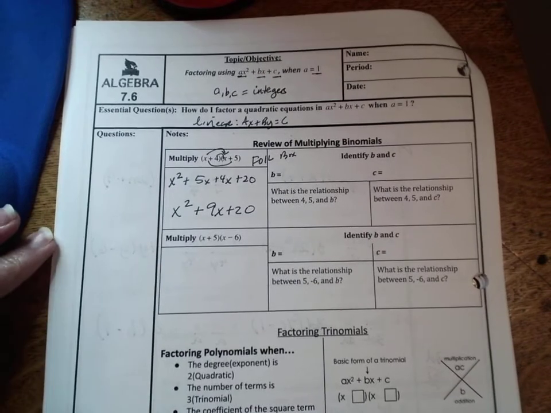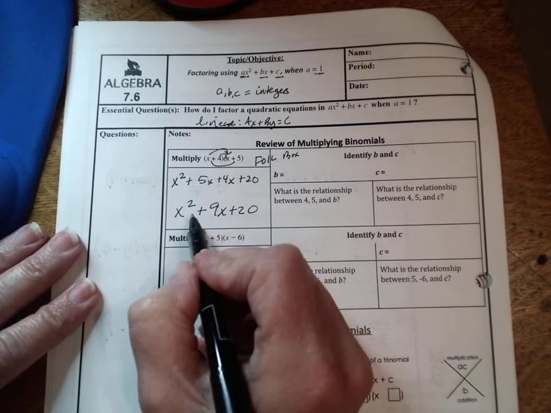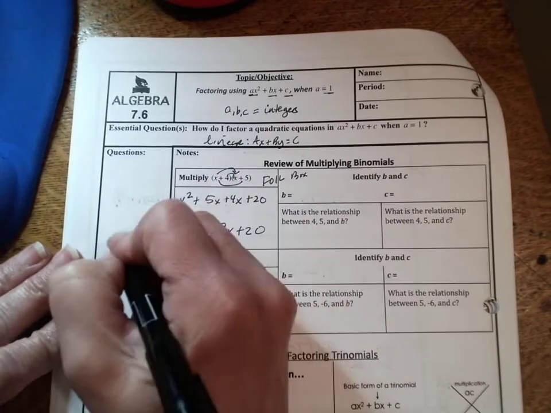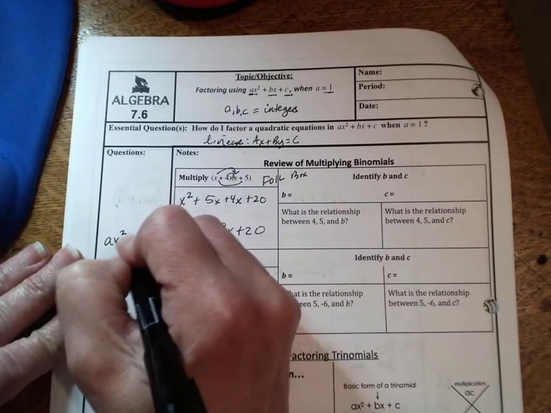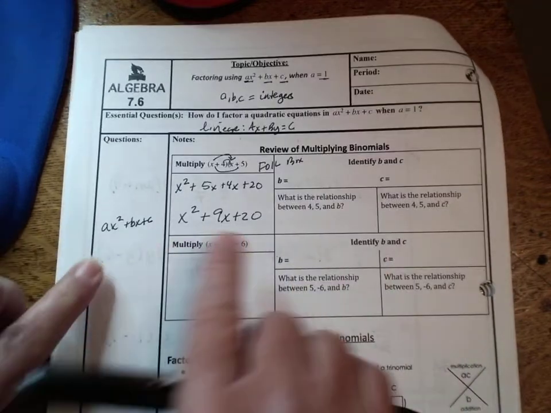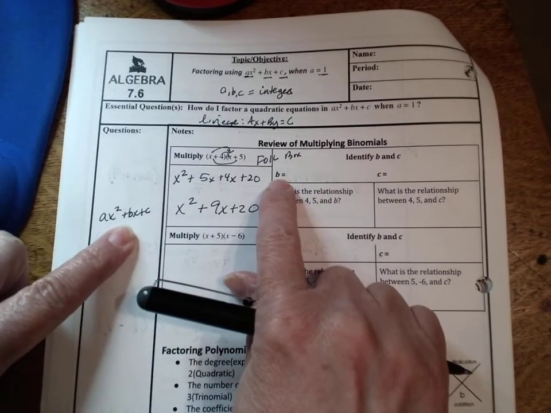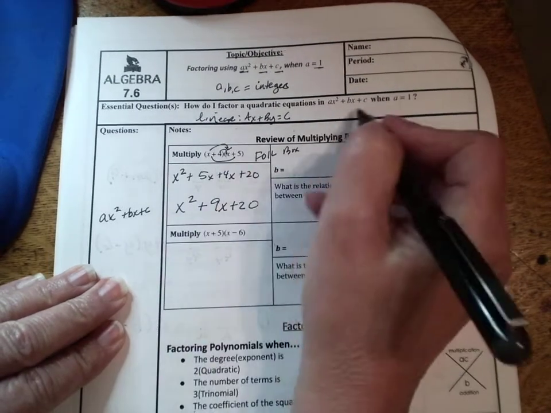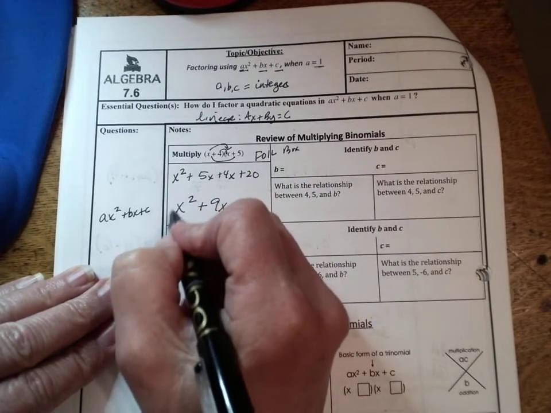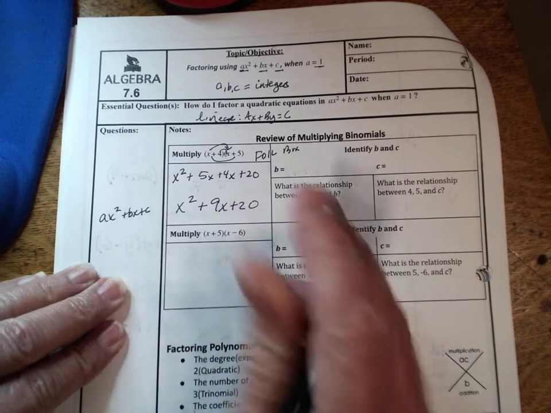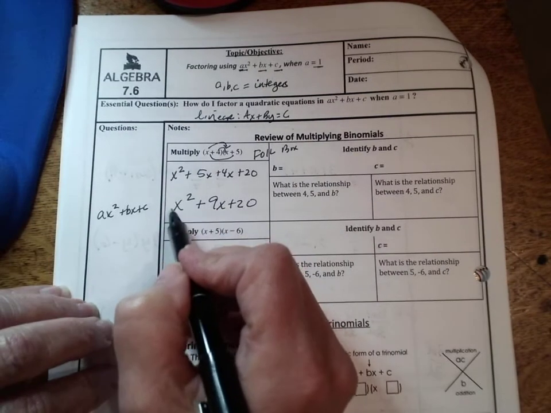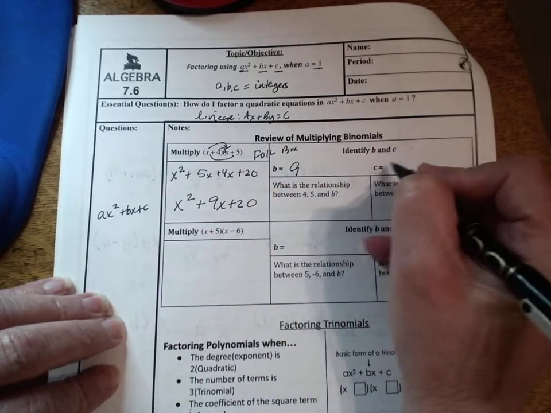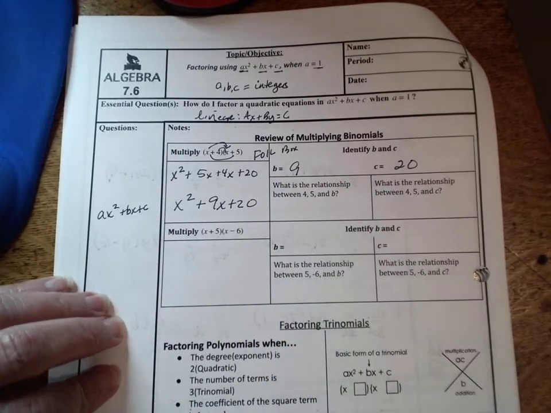Now we're going to identify, here's our form, ax squared plus bx plus c. We identify the b value and the c value. Here the a value is 1, and these are all going to have an a value of 1. This method really works well when the a is only 1. So our b is 9 here, and our c is 20.